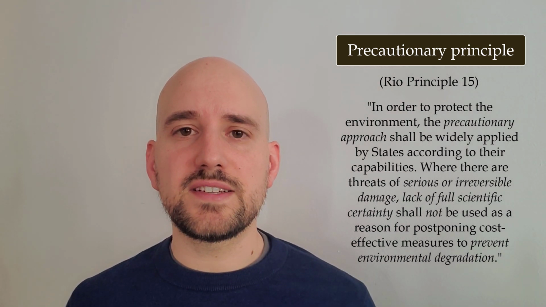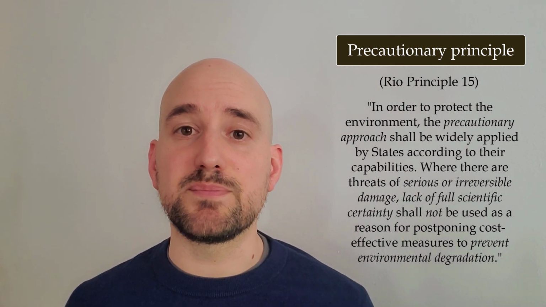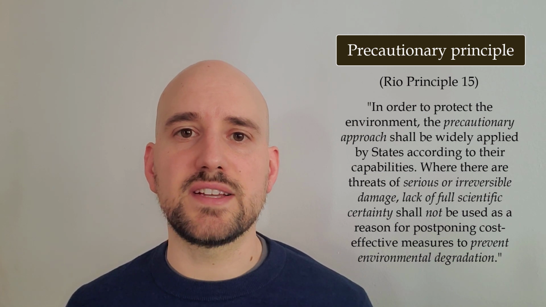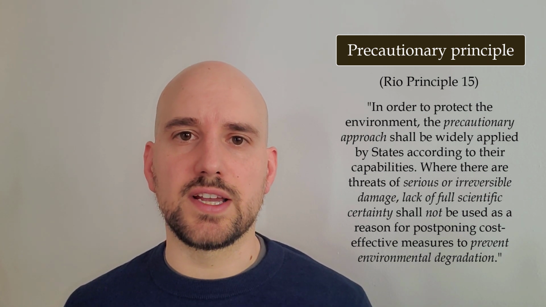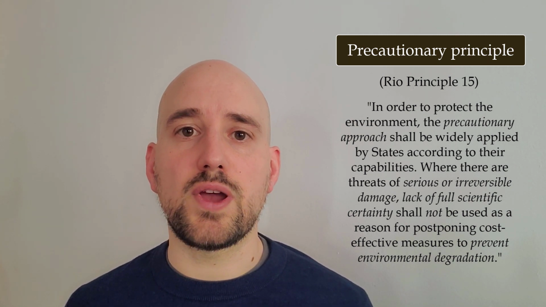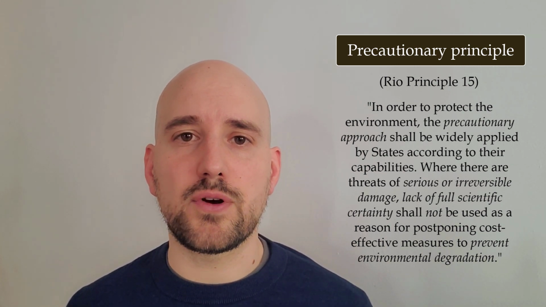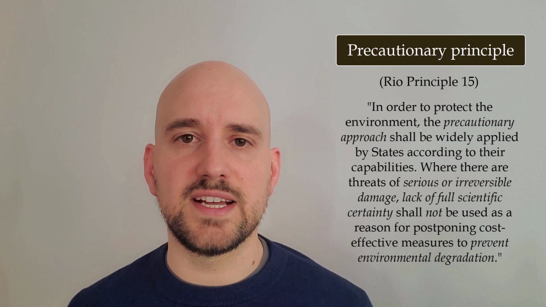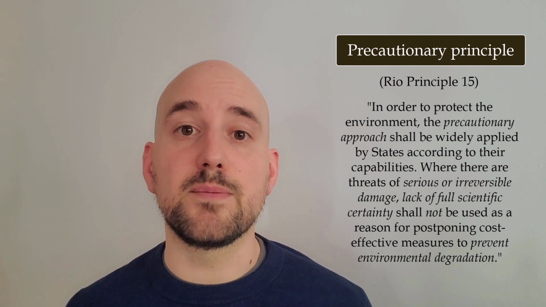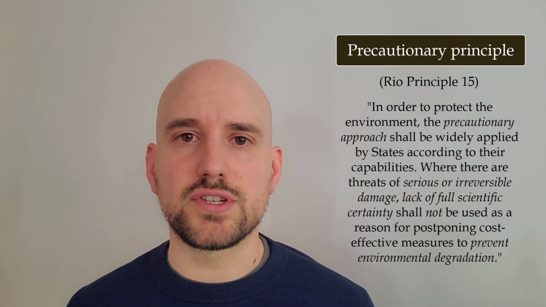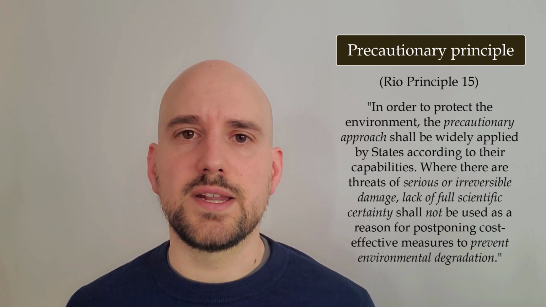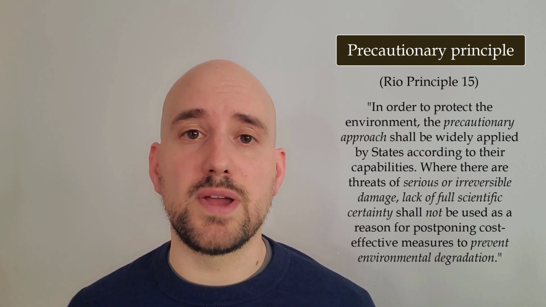As we can see here, the precautionary principle applies in a quite specific circumstance, and that is when there is scientific uncertainty regarding a particular question. So if we distinguish various scenarios, on the one hand, we might of course have a lot of scientific data, a lot of knowledge regarding the potential impact of a certain policy, and in that case, of course, the precautionary principle does not come into play.